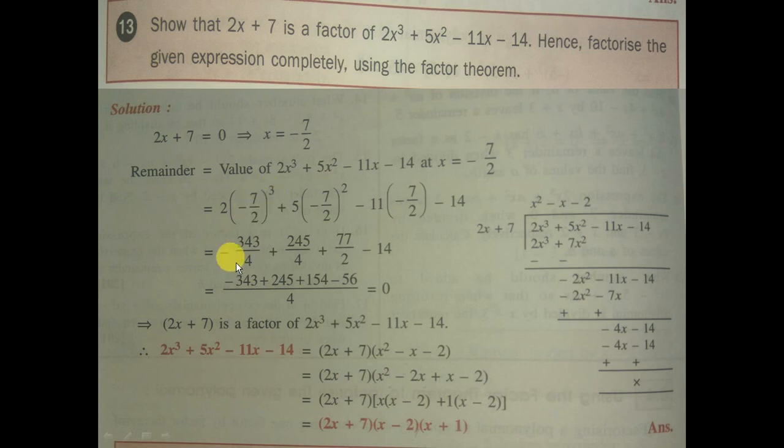Actually it is 2 into 2 into 2, 3 times 2 is there, 1 two will get cut, still 2 more twos are there. That becomes 4 here. 7 cube is 343. 7 square is 49, 49 into 5 is 245, because it's minus into minus, it becomes plus, divided by 4.